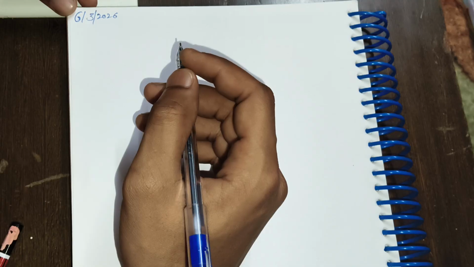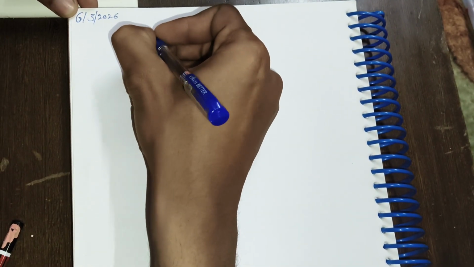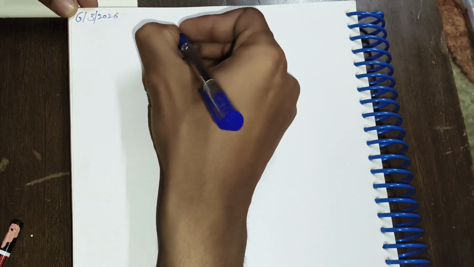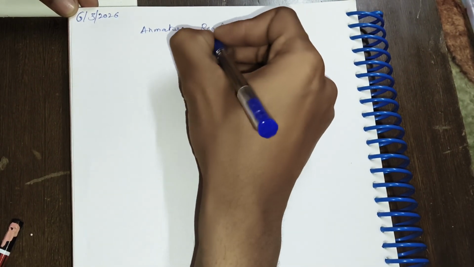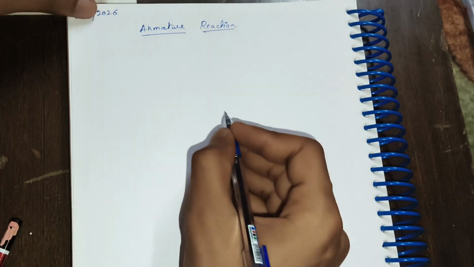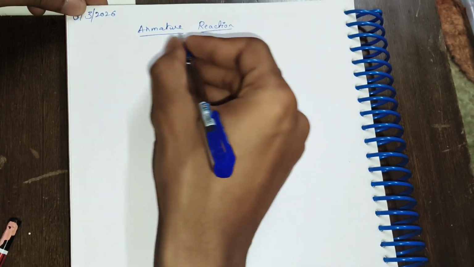Today, we are discussing armature reaction, and in the previous lecture, we have already discussed the EMF equation of DC machine. So, armature reaction. As we have studied the EMF equation, construction, introduction, and classification, we have an idea about what armature is. Armature for a DC machine is basically the rotating part of the DC machine. So what is armature reaction?